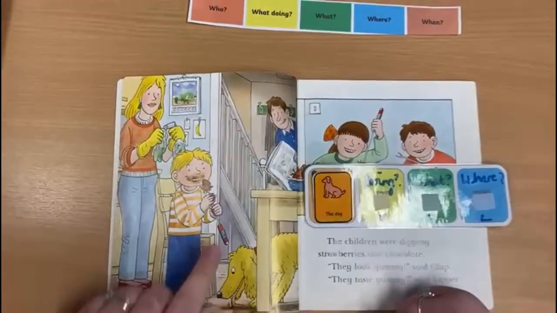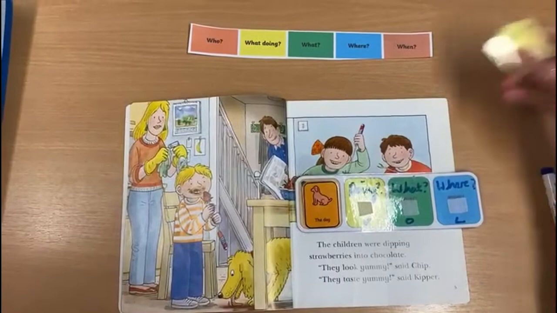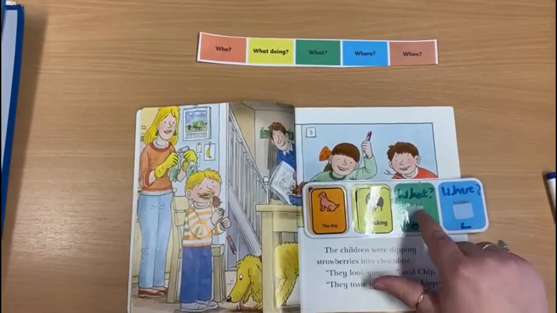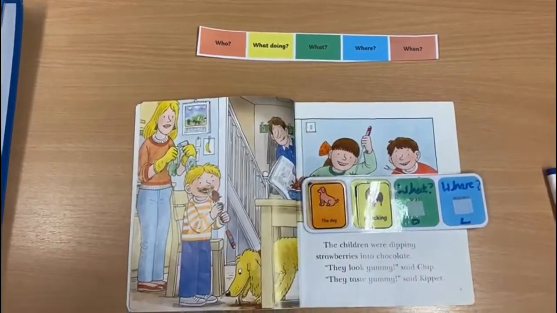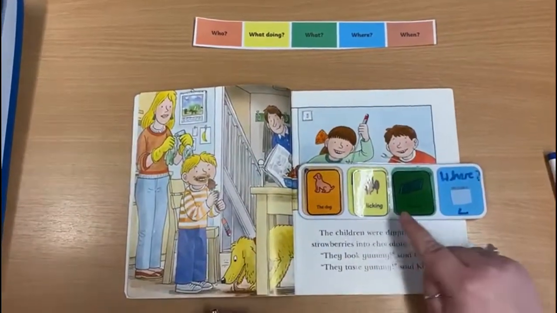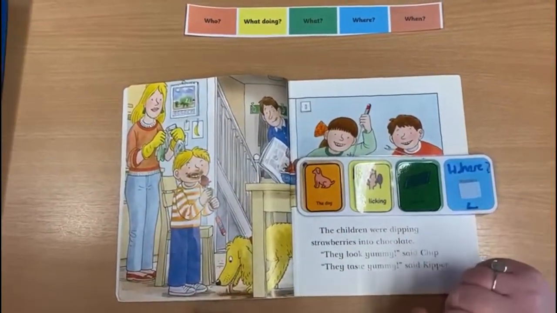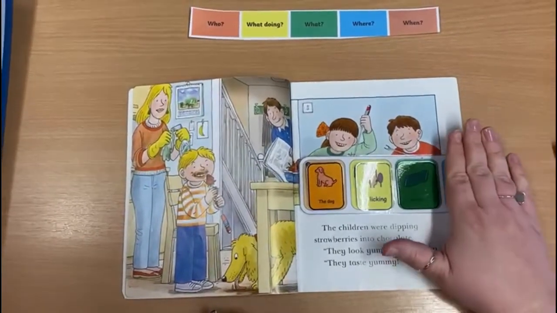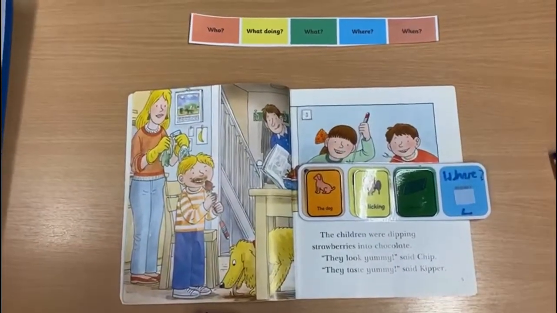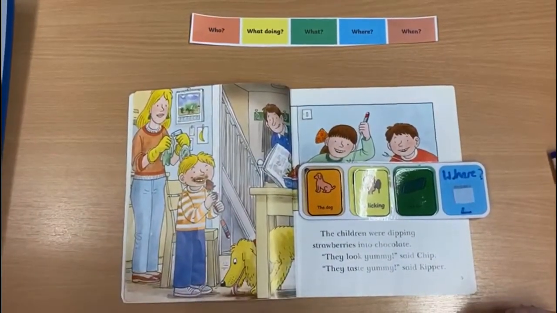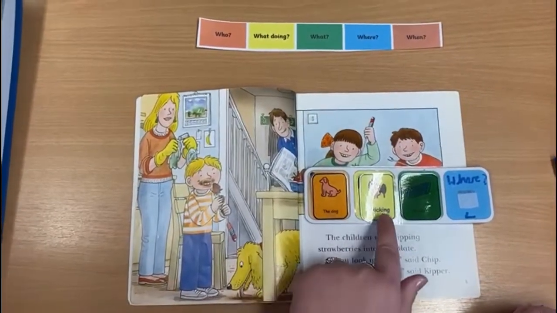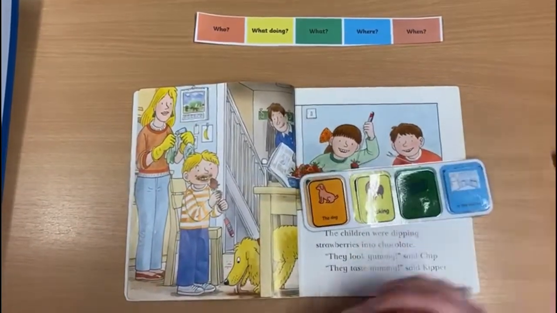So the dog, what is the dog doing? Well, the dog is licking. The dog is licking. And then we're thinking about what. What is the dog licking? So I've used the mat, you might use the carpet. The dog is licking the mat. So that's the start of our simple sentence there. You could stop there if that's where children are confident to end, but as an extension, you could use where. So where are they? Where is the dog? I think they're in the kitchen because I can see some kitchen cabinets. So the dog is licking the mat in the kitchen.